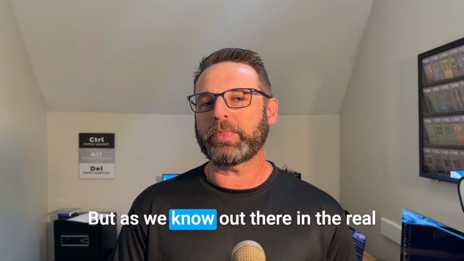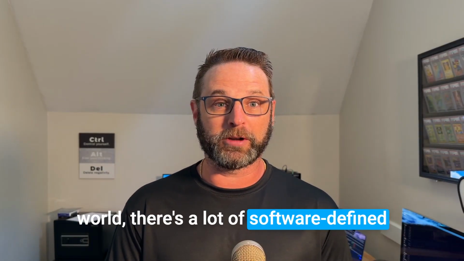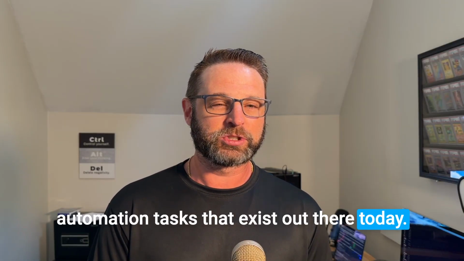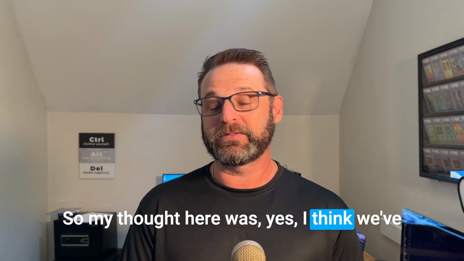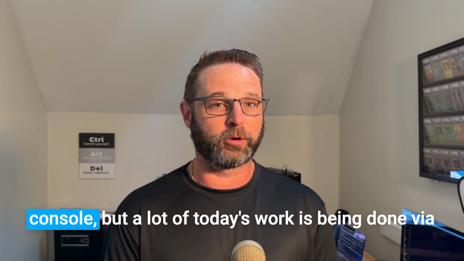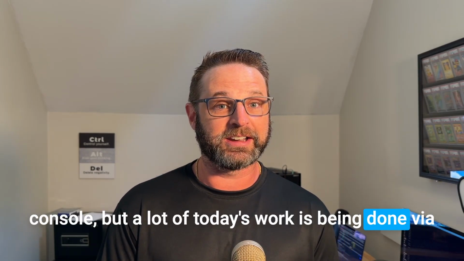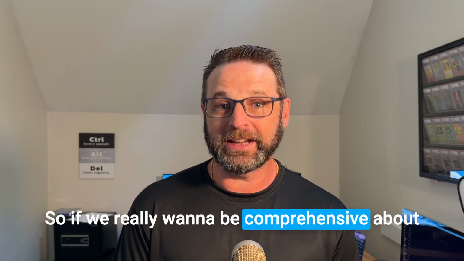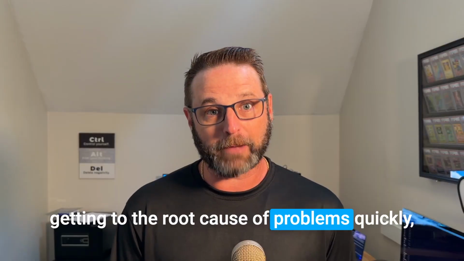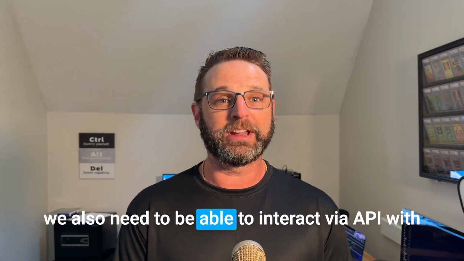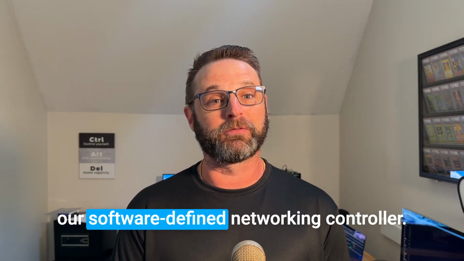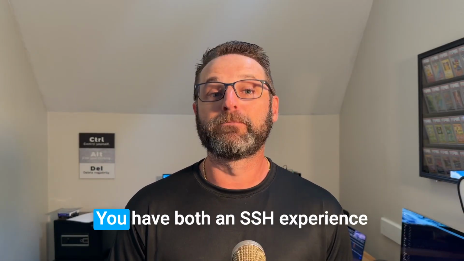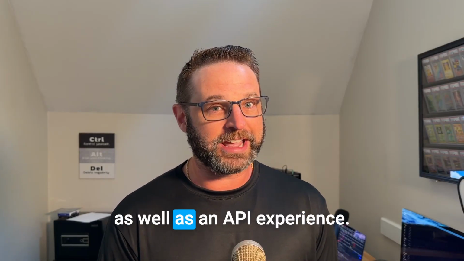But as we know out there in the real world, there's a lot of software-defined networking, APIs, and all sorts of automation tasks that exist today. So my thought here was, yes, I think we've knocked it out of the park with the SSH and Serial Console, but a lot of today's work is being done via APIs and software-defined networking controllers. So if we really want to be comprehensive about getting to the root cause of problems quickly, we also need to be able to interact via API with our software-defined networking controller. As of version 4.0, that is now a thing in Transit. You have both an SSH experience as well as an API experience.